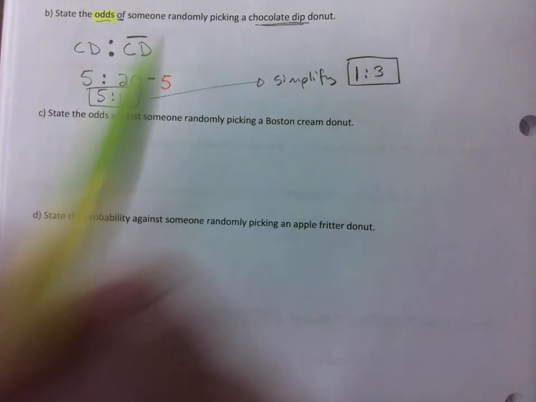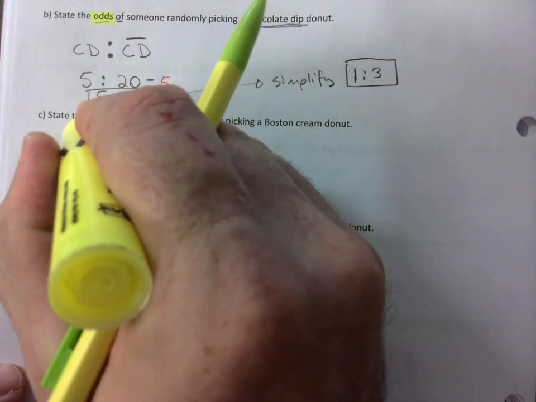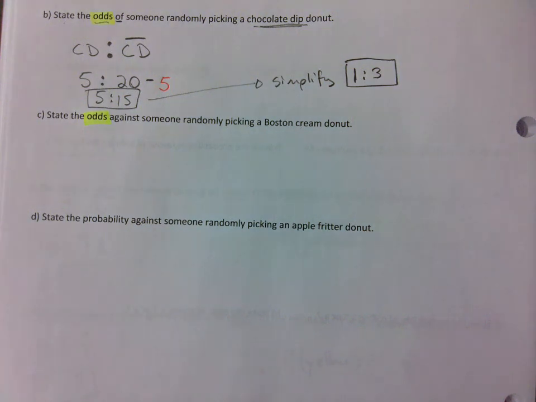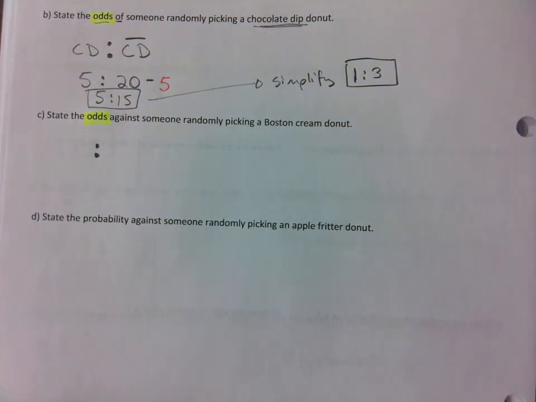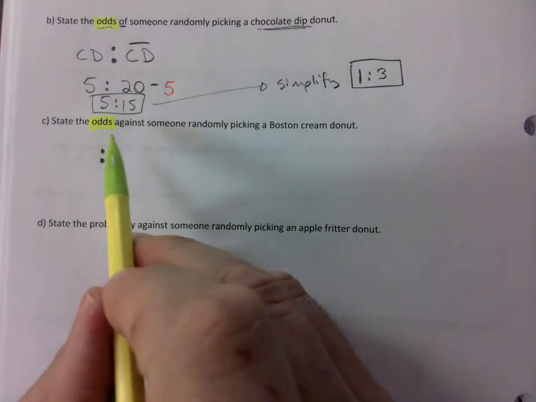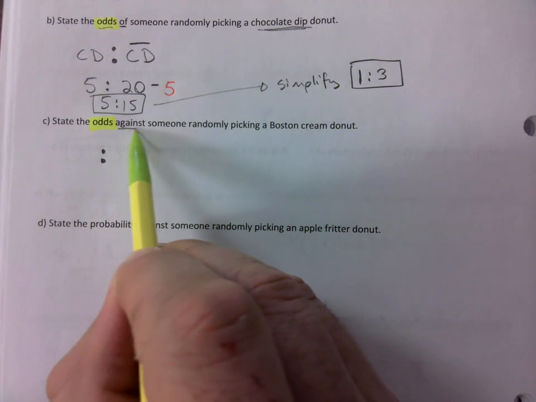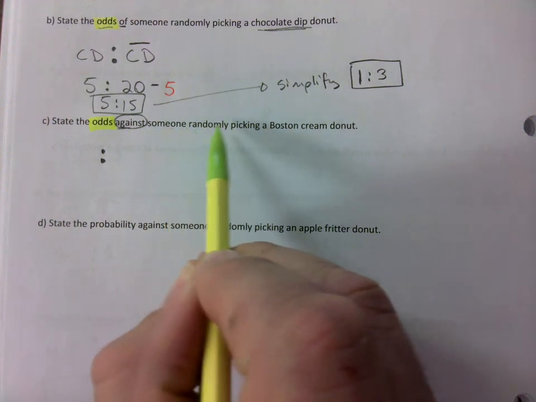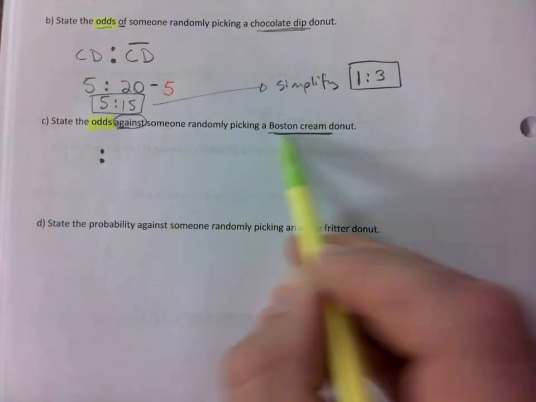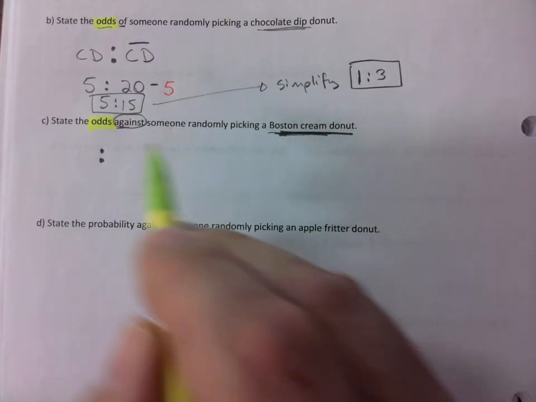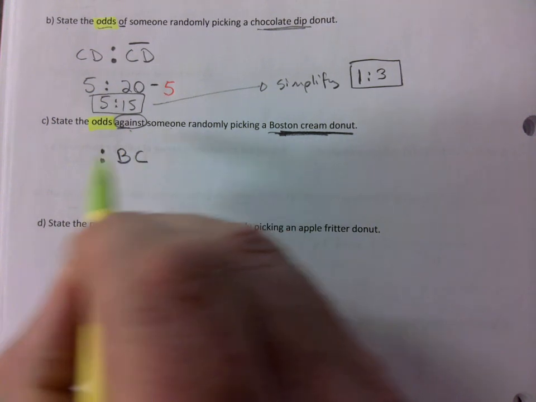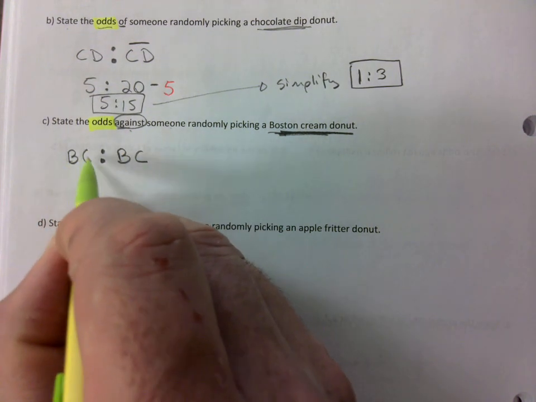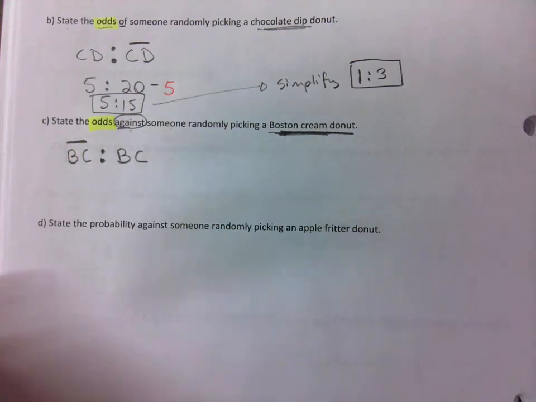Next, state the odds against. I'm going to do this to you back and forth. Please use words before you use numbers, because I think that's going to save you a lot of grief. It says against, correct? Someone randomly picking a Boston cream donut. That's the event. Because it's against, Boston cream goes here. Therefore, we're going to have the non-Boston cream donuts up front.